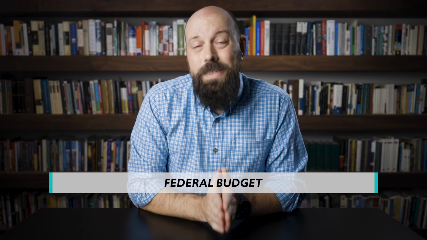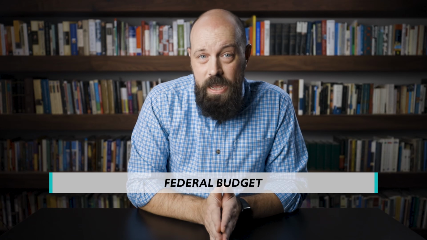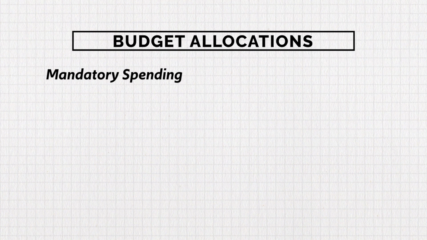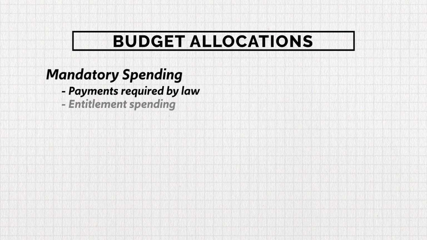Now, most of the federal government's income is gathered from income taxes, although there are other taxes and tariffs that generate income as well. And when it comes time for passing a budget, Congress has to allocate funds according to two categories. First is mandatory spending, which is spending that is mandatory. These are payments required by law, especially with respect to entitlement spending.